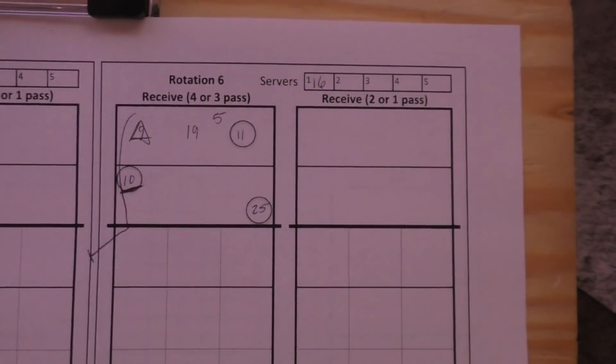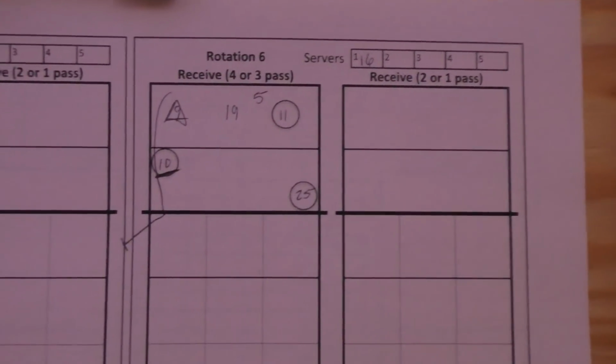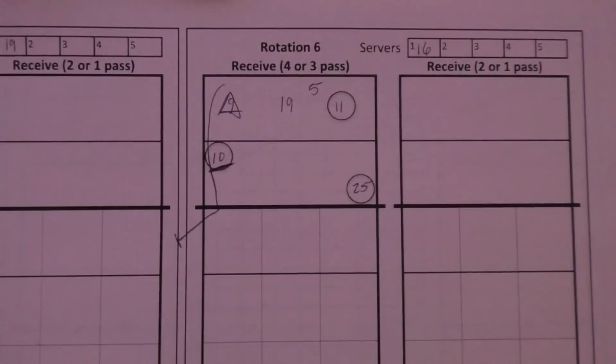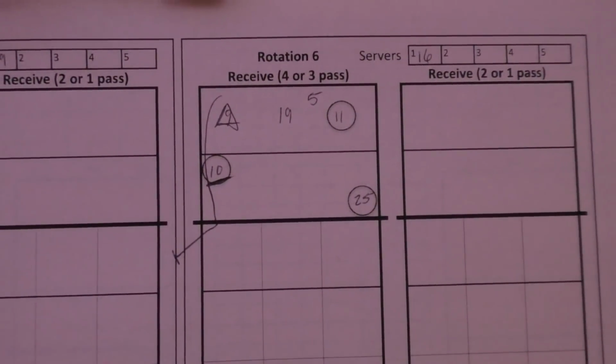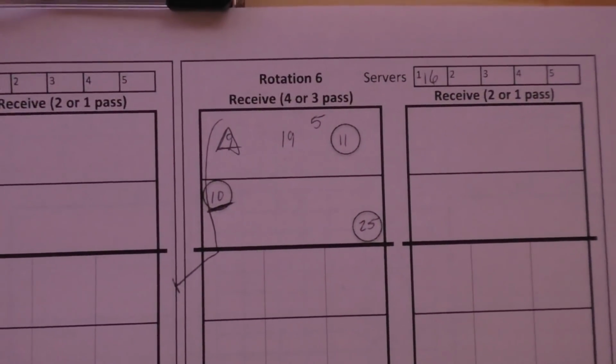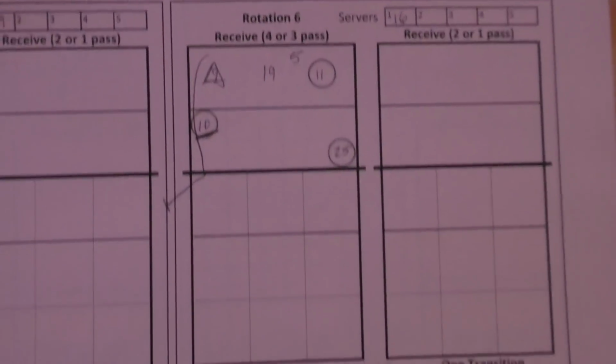In the next rotation, number 16 is serving, 10, 11, and 25 are front row, 9, 19, and 5 are back row. Player number 19 passes a 3. They set the D ball to number 5. He gets a kill. Result in a plus.